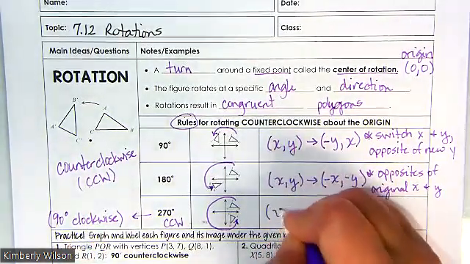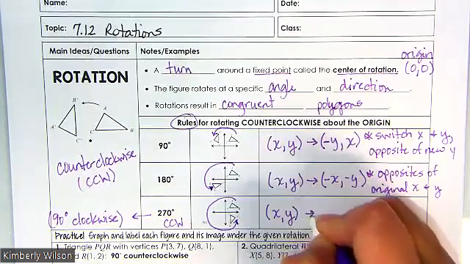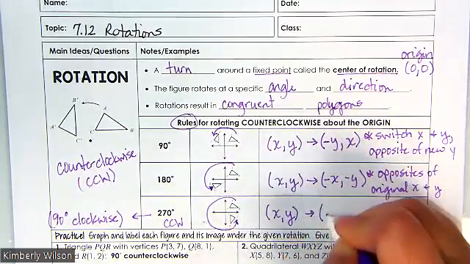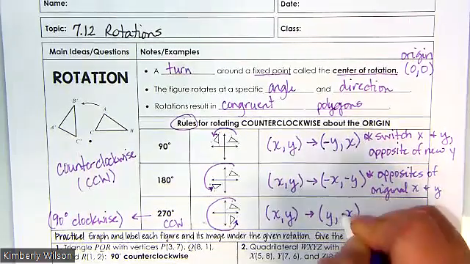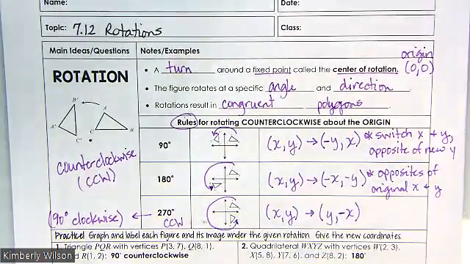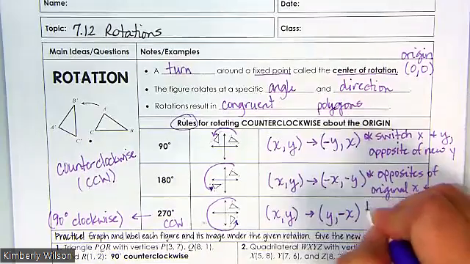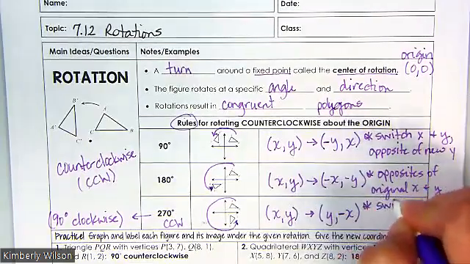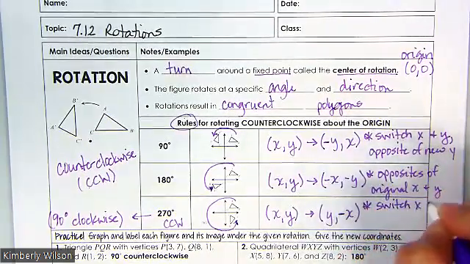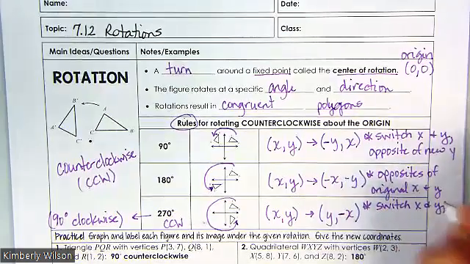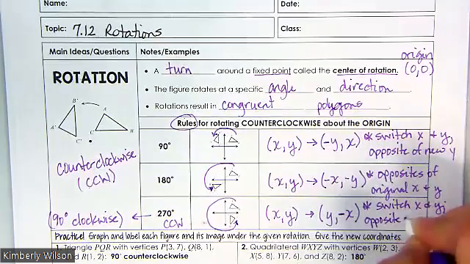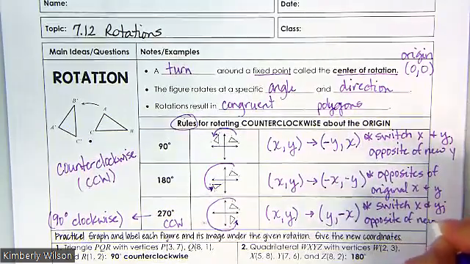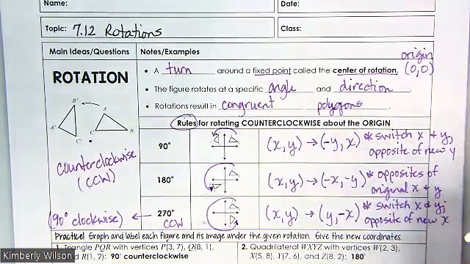Our rule is you switch the x and the y, but the x's are the opposite. So let's write our little note. Switch x and y, opposite of new x.